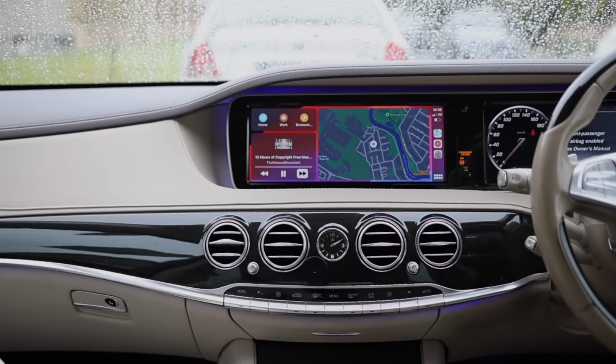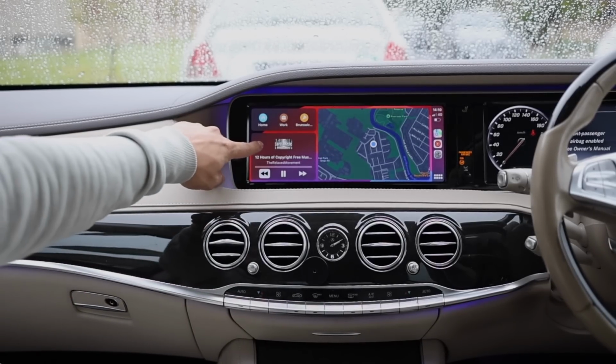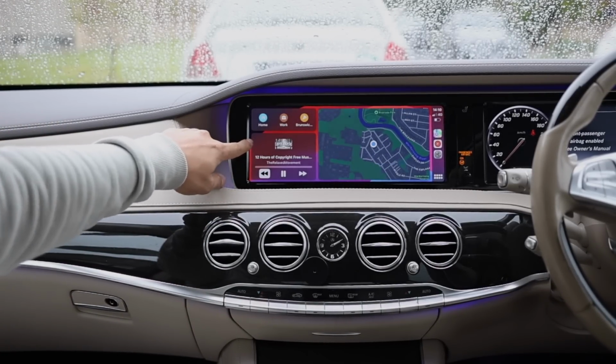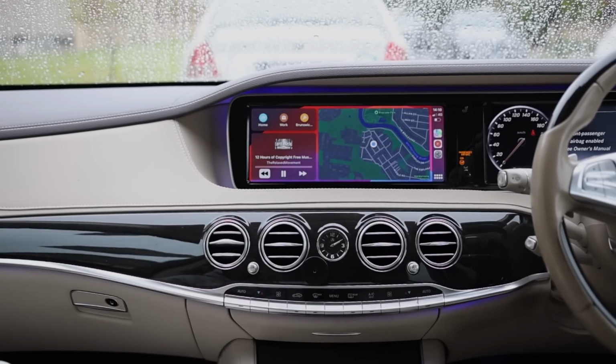So I can use it to go to the next song, I can use it to pause or play the song again, and I can use this to restart the song or go to another song. And that's my thumbnail for the music. Now you can play music on your phone, or you can play music on the app itself on the car. I'm just going to pause that for now.